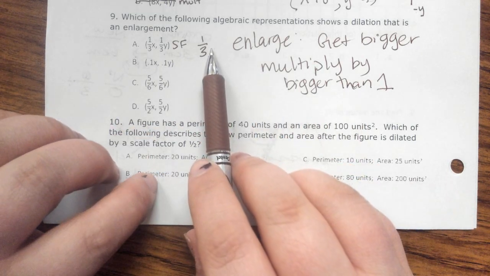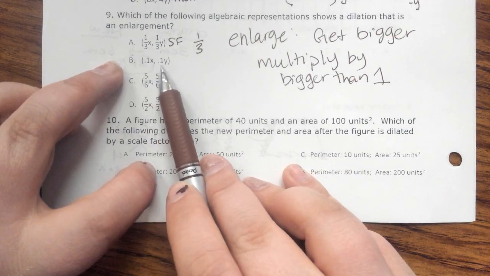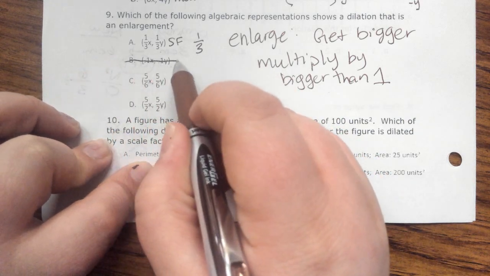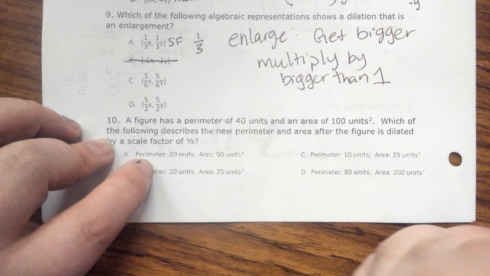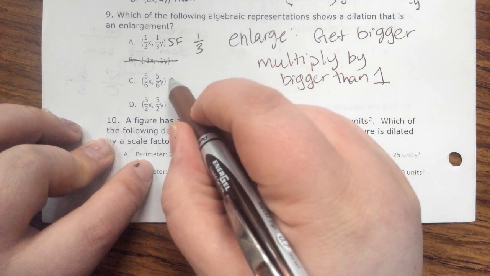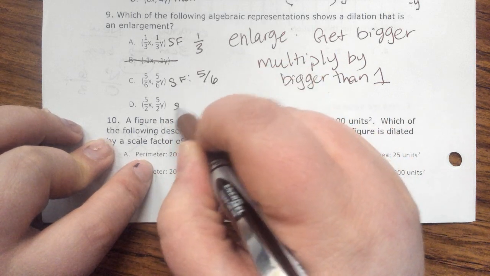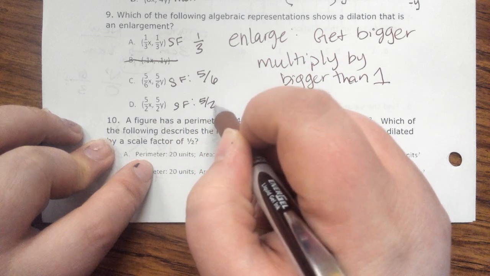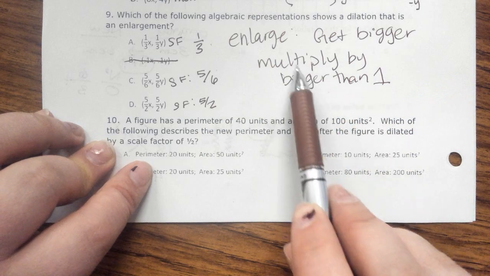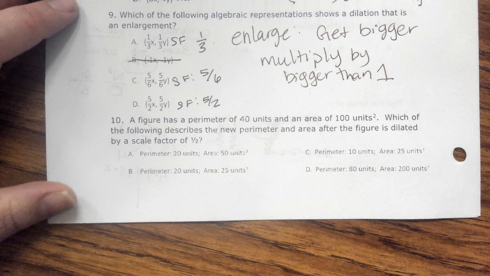And if you get something smaller than 1, it obviously couldn't be that answer, right? B says 0.1x, 0.1y. Well, 0.1 is much smaller than 1, and I know I need an enlargement, so I have to multiply by bigger than 1. It can't be B. You guys can type in the remaining scale factors. In letter C, the scale factor is 5/6, and in letter D, the scale factor is 5/2. So you're really just looking for which of these fractions is bigger than 1, because if you multiply by something bigger than 1, you'll get a larger shape.